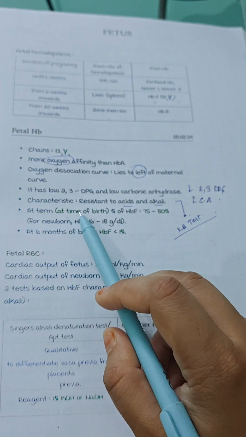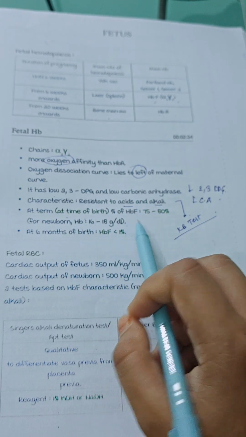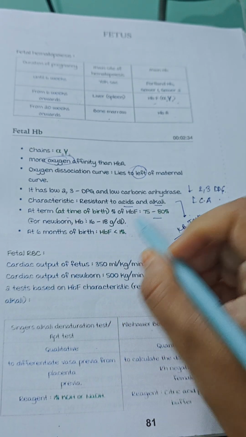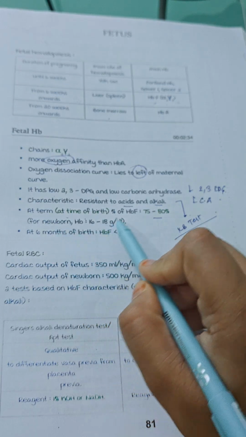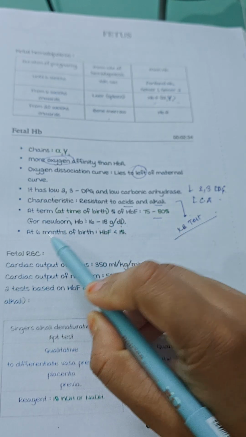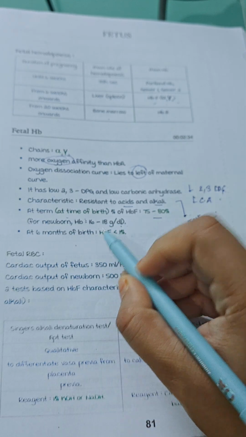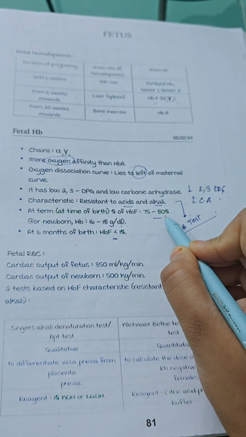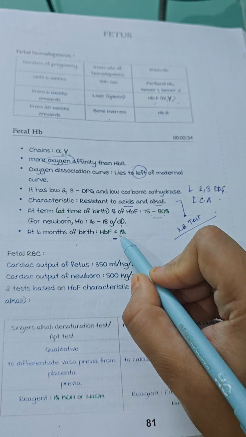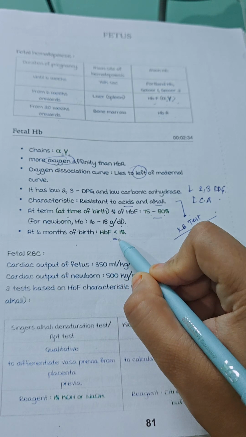Now at the time of birth, the percentage of HbF is 75 to 80%. For a newborn, hemoglobin is 16 to 18 grams per deciliter. After 6 months of birth, HbF is reduced to less than 1%. So at birth, HbF is 75 to 80%, and after 6 months, the HbF level falls to less than 1%.